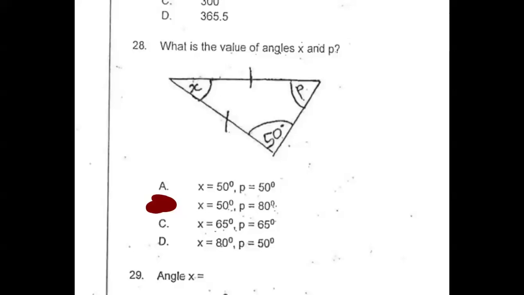Because what they're saying is that the angles have to come up to 130, but there's no way that X can be 80 degrees. That's not possible. Yeah, it's just not going to be possible. Right?